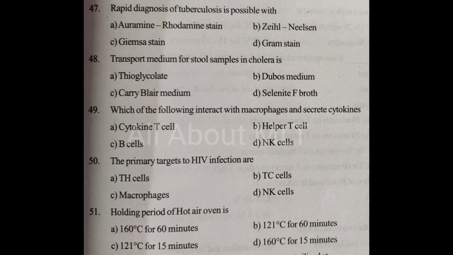Which of the following interact with the macrophage and secrete cytokines? Option A cytotoxic T cell, option B helper T cell, option C B cells, option D NK cell. Answer is option B helper T cell. The primary target of HIV infection are option A Th cells, option B TC cells, option C macrophages, option D NK cell. Answer is option A Th cells.